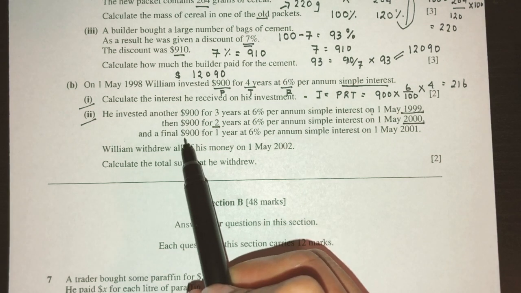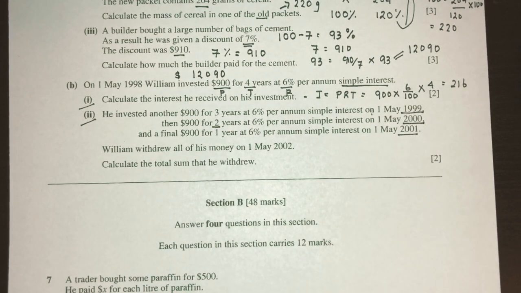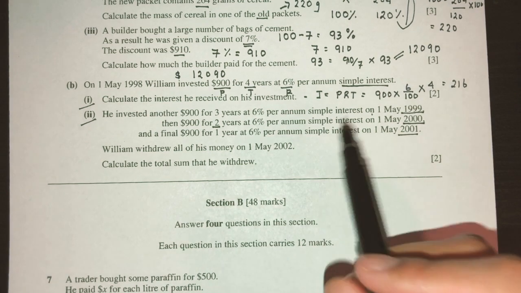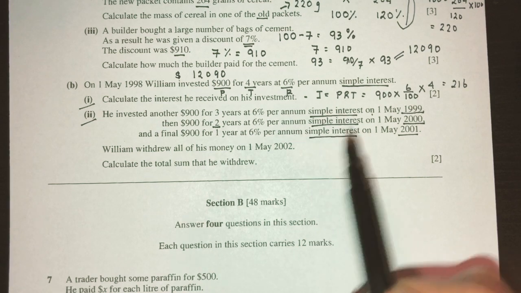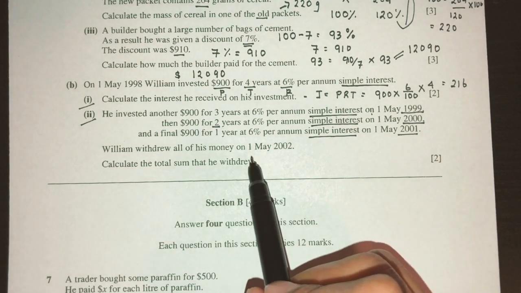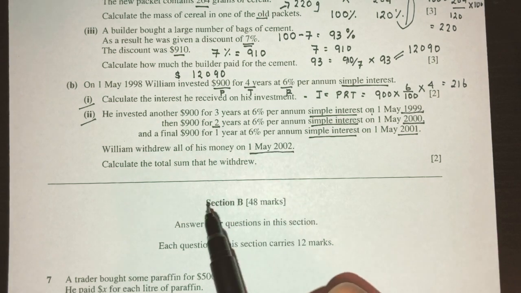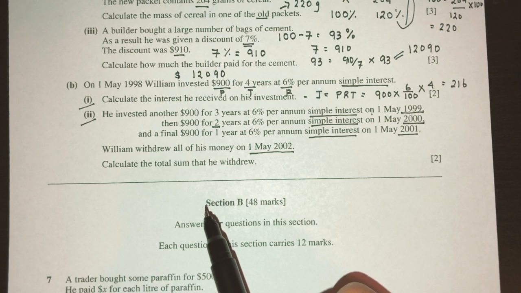And then the final $900 for 1 year on this date. Okay, everything was simple interest. Now William withdrew all of his money on May 2002. Calculate the total sum he withdrew.